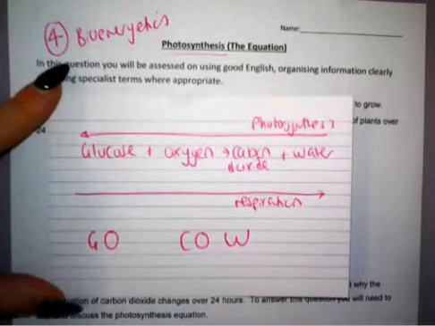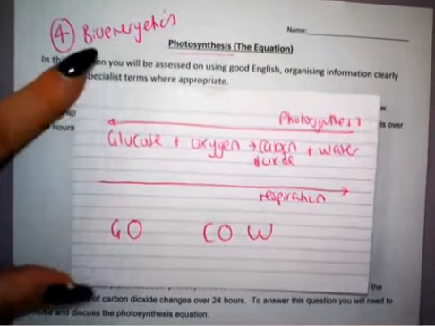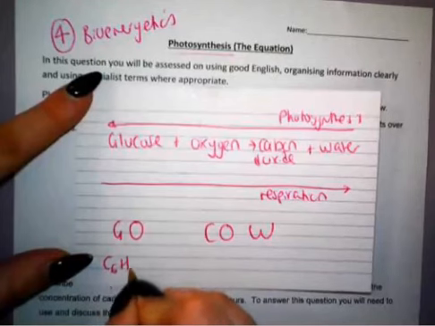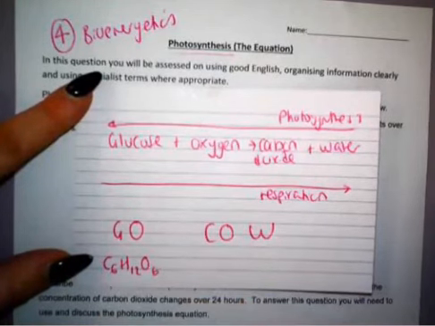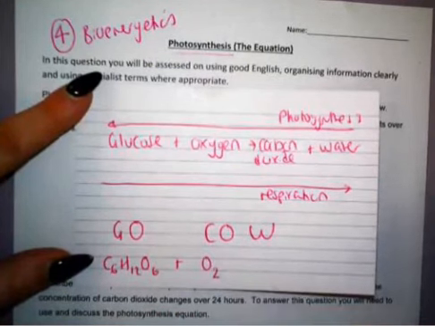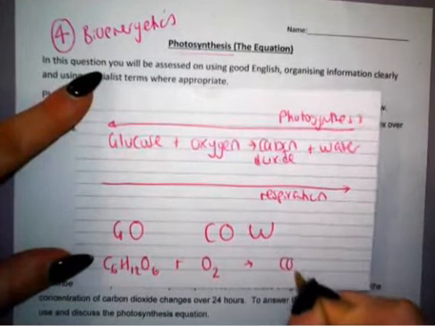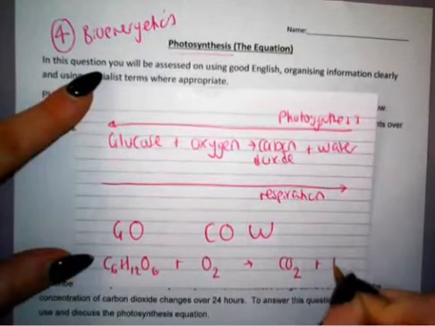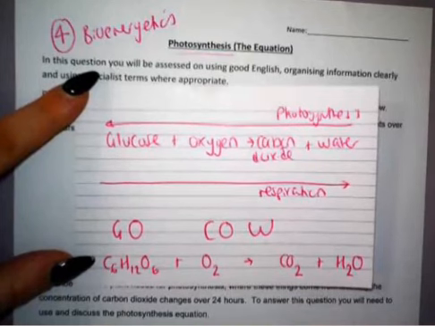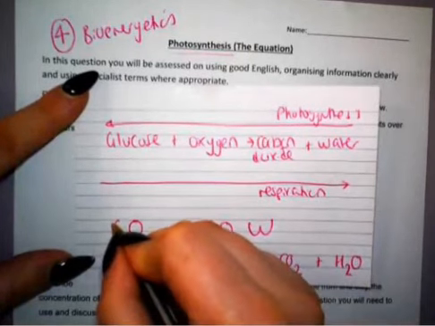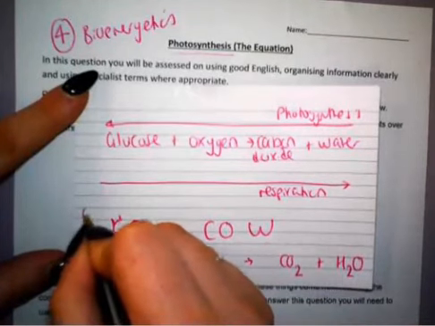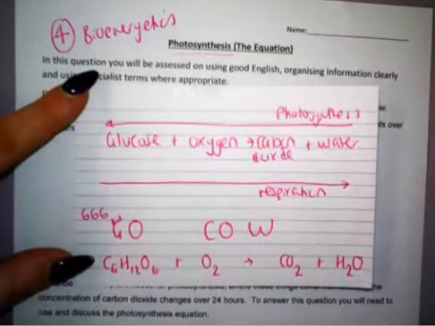And if you ever want to do a balanced equation, I have another trick. C6H12O6 represents glucose, O2 for oxygen, CO2 for carbon dioxide, H2O for water, and we need to remember the devil's number, so I always put devil horns on the G for devil GoCal, because the devil's number is 666.